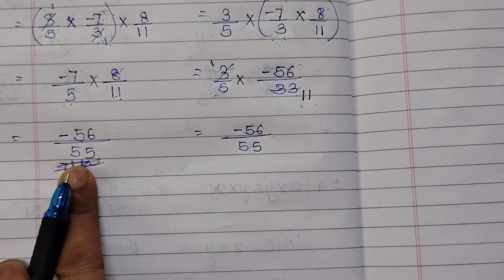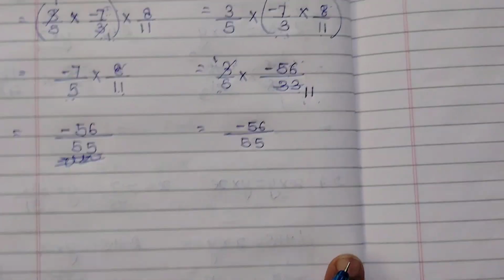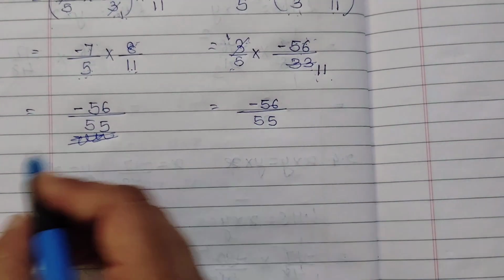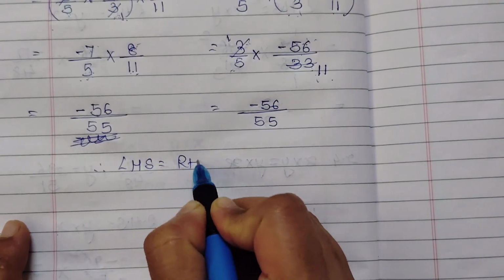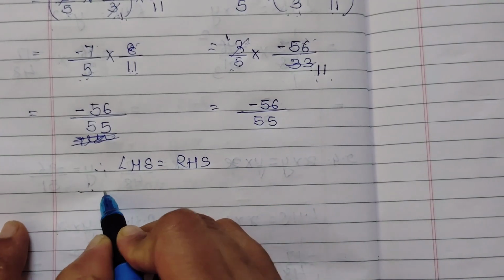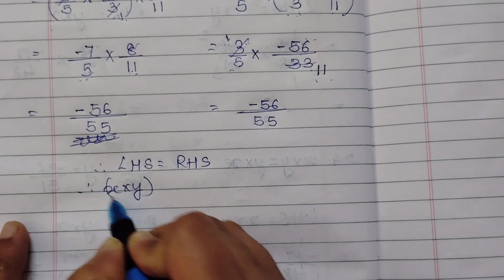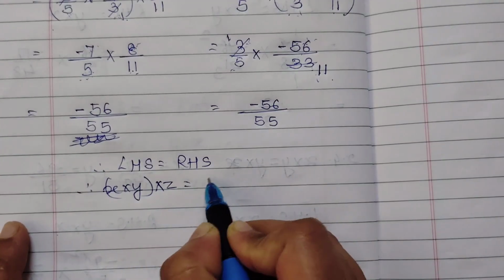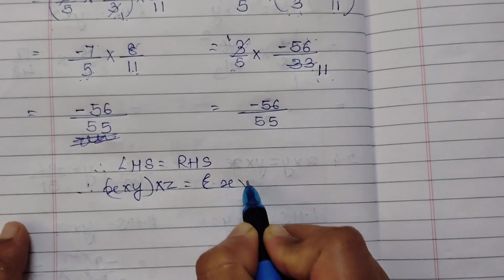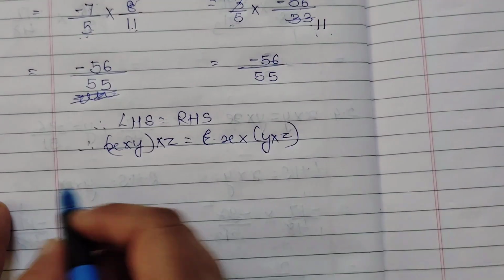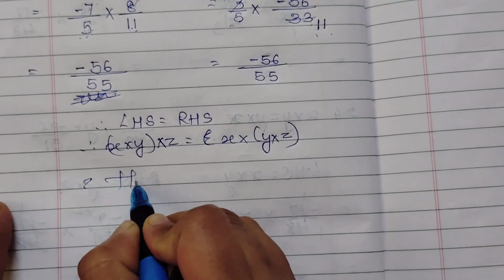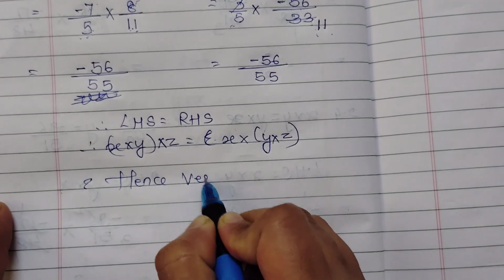So my left hand side and right hand side have both the same values. Therefore I will write LHS is equal to RHS. Therefore (x into y) into z is equal to x into (y into z). Hence verified.